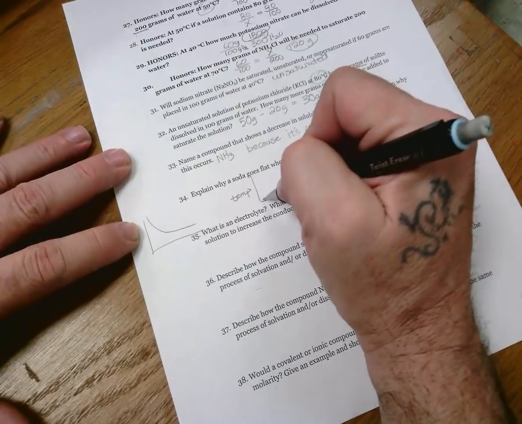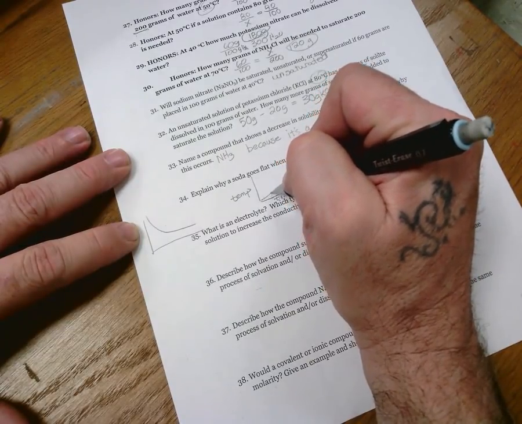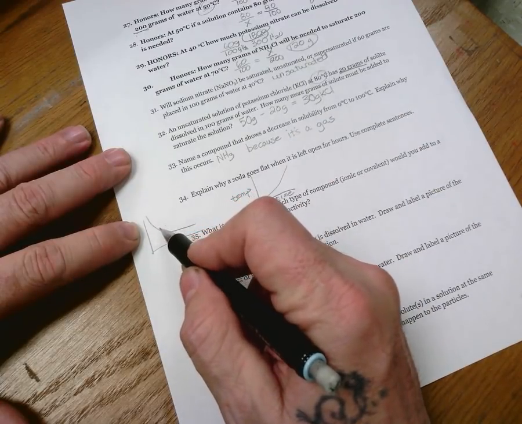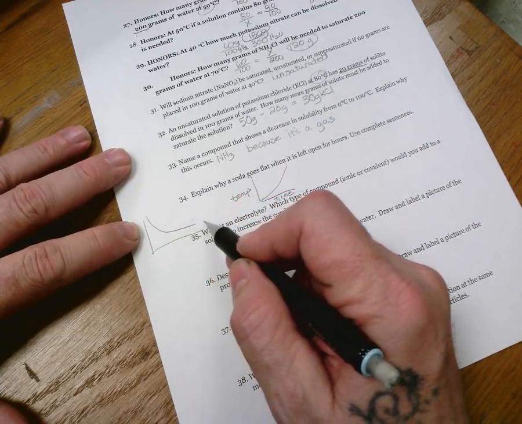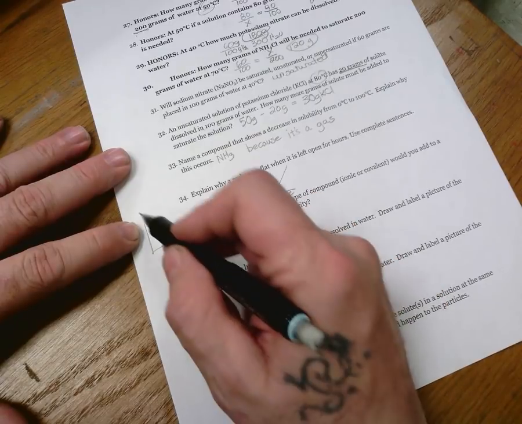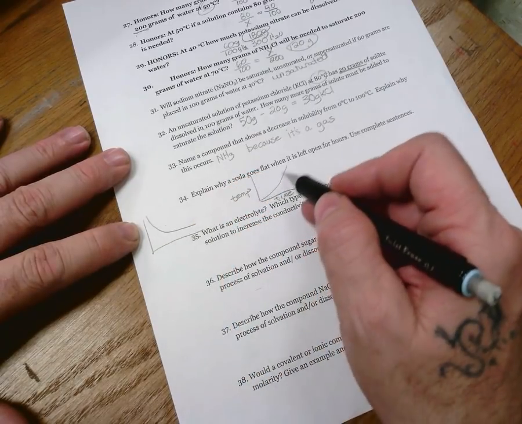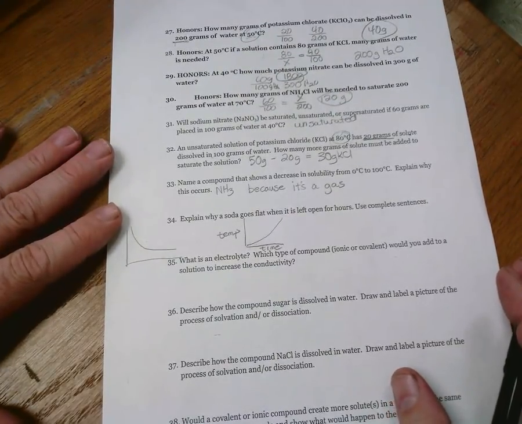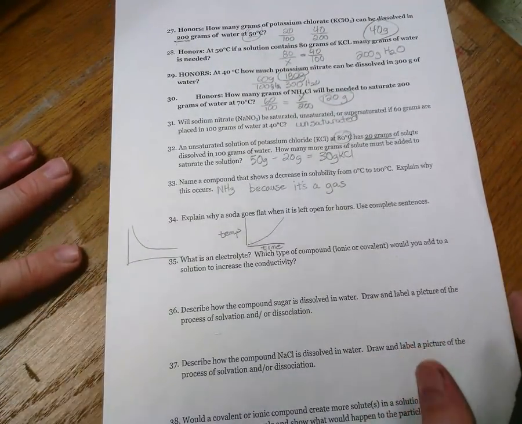And as time goes by, the soda temperature goes up. So what happens to the solubility of the CO2 that they've put into the soda? It goes down as the temp goes up. That's why it goes flat. I'm not going to describe it in sentences. I just use complete sentences.